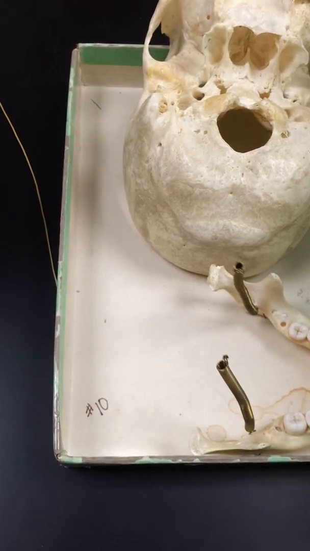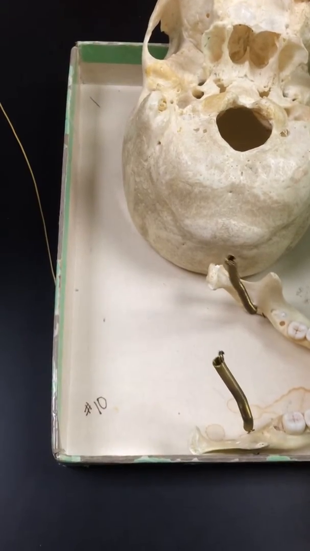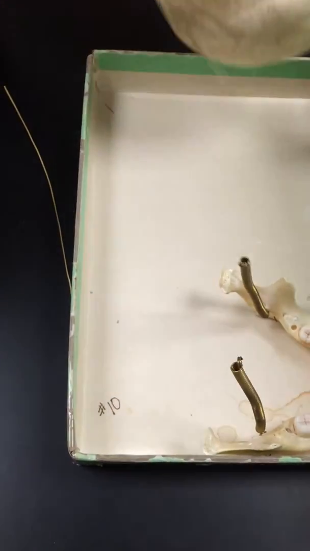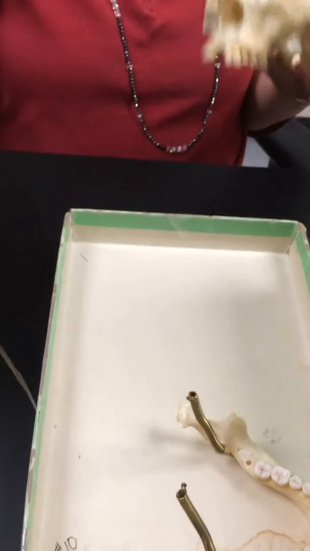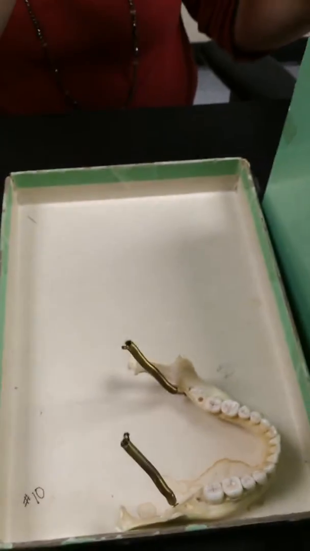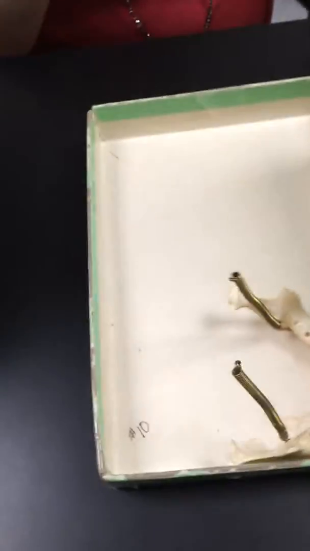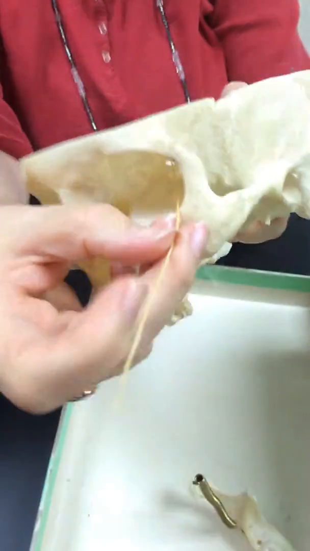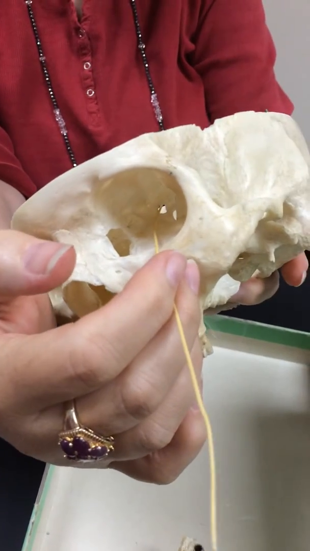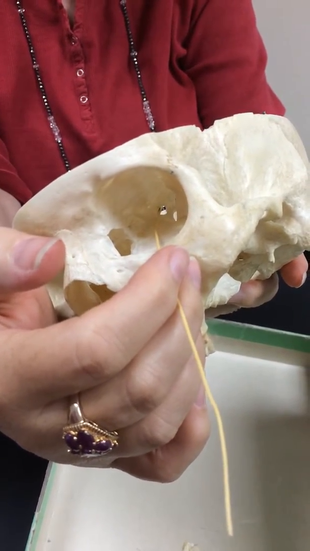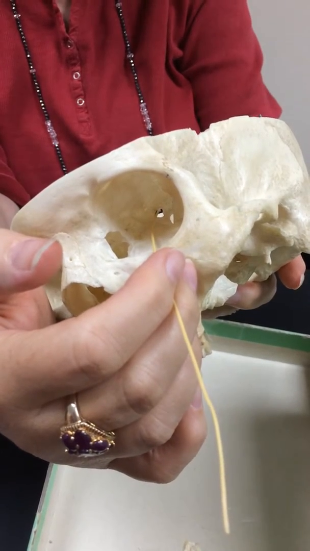Do we go over all these? Not all of them. There's the optic foramen. Okay, optic foramen. Little bitty round hole in the eye orbit, way back in there. It's almost a perfect circle.